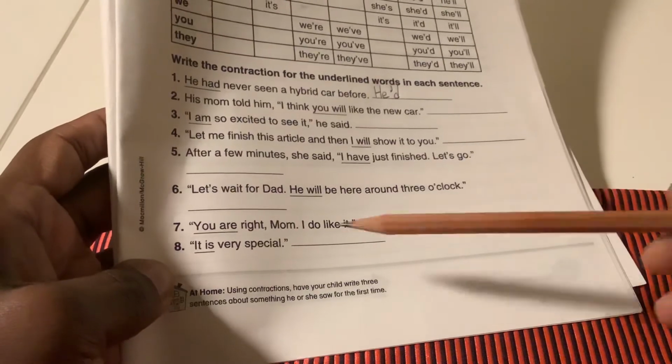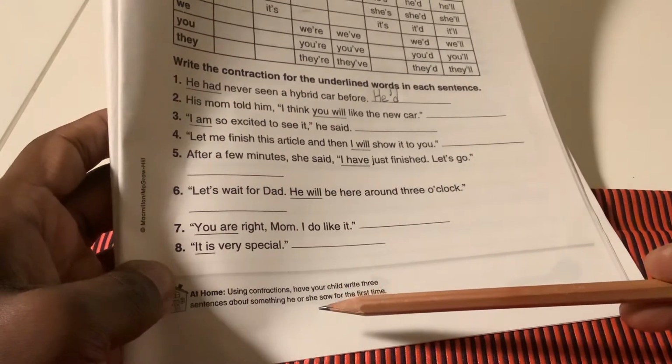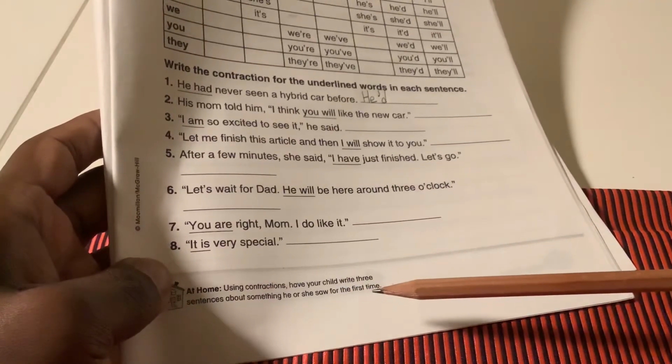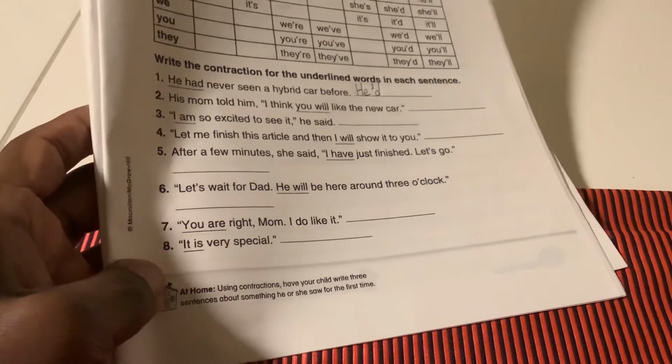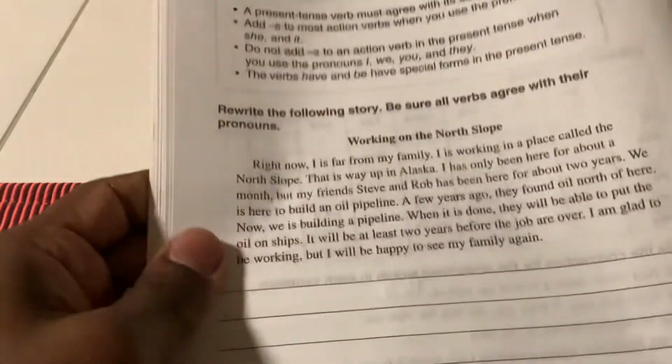For extra practice, using contractions, write 3 sentences about something you saw for the first time. When you're finished on page 111, please turn the page to 112. Proofreading, yay!